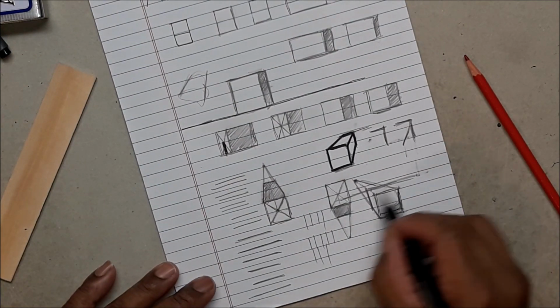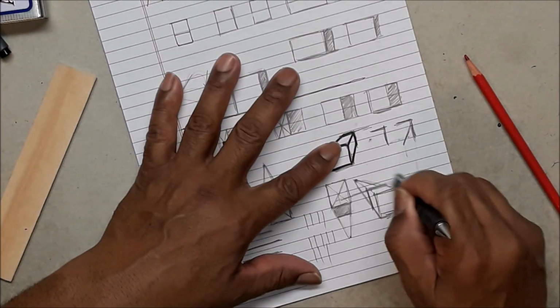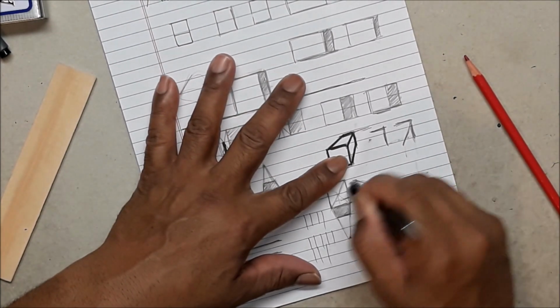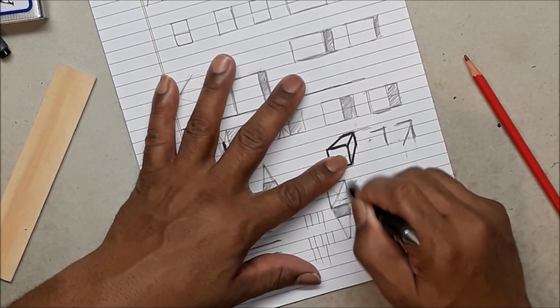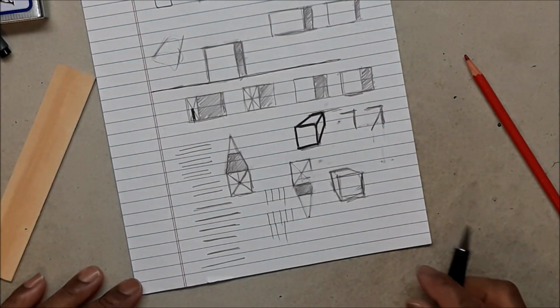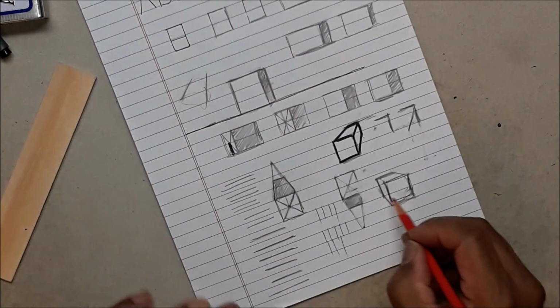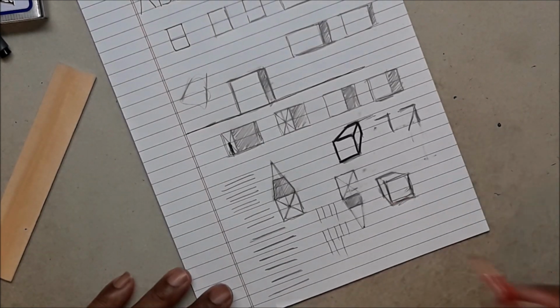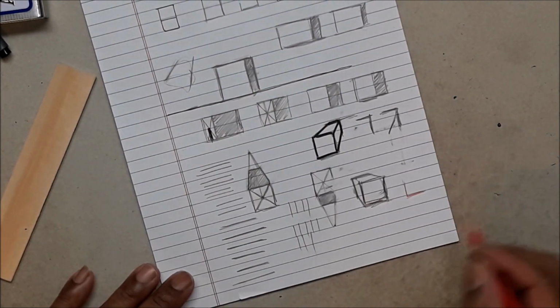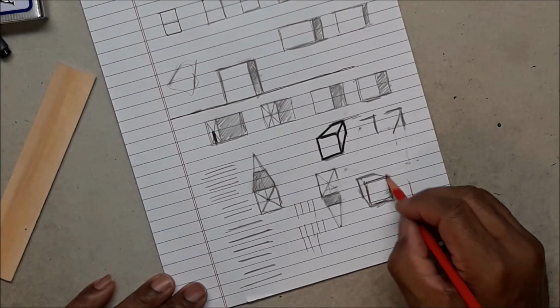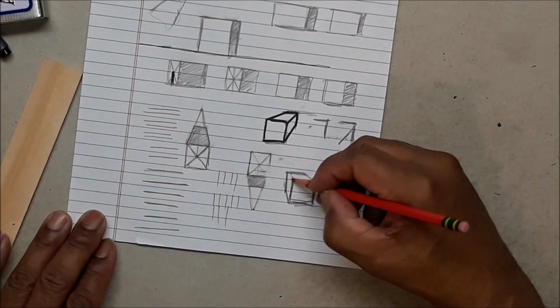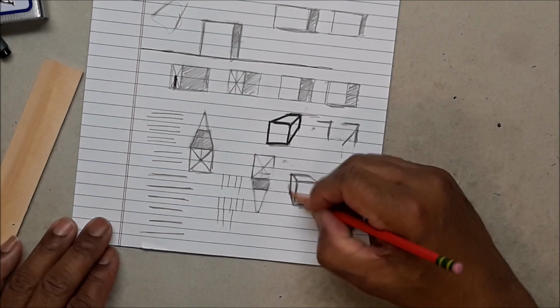Nobody's looking. But then you have your letter. You have your letter. You have your box. And then just erase the part that you don't want. Then go back. 1, 2, that's an L. You can do an L. Anybody can do an L. Make it a little easier. 3, 4, then 5, 6, 7.